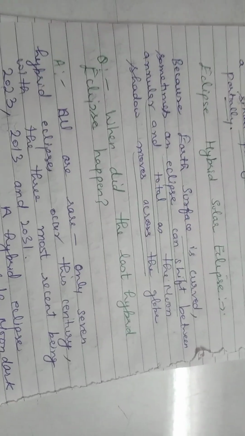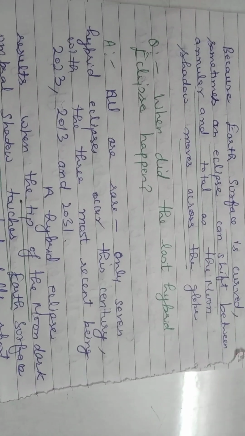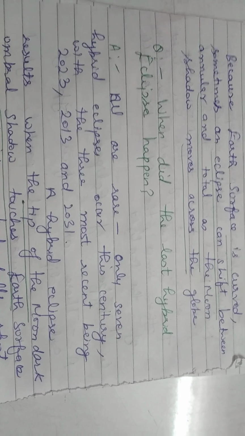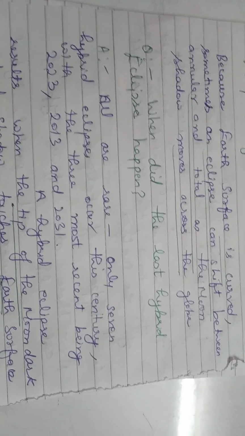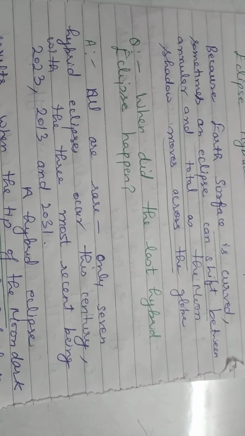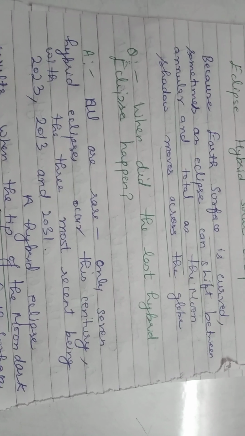So when did the last hybrid eclipse happen? All are rare. Only 7 hybrid eclipses occur this century, with the recent ones being 2013, 2023 and 2031.